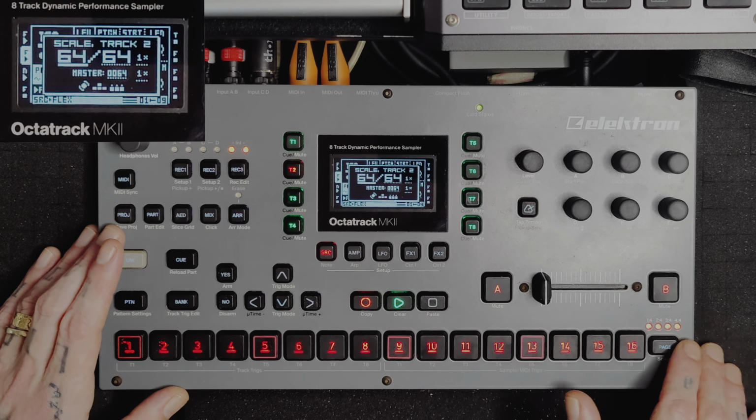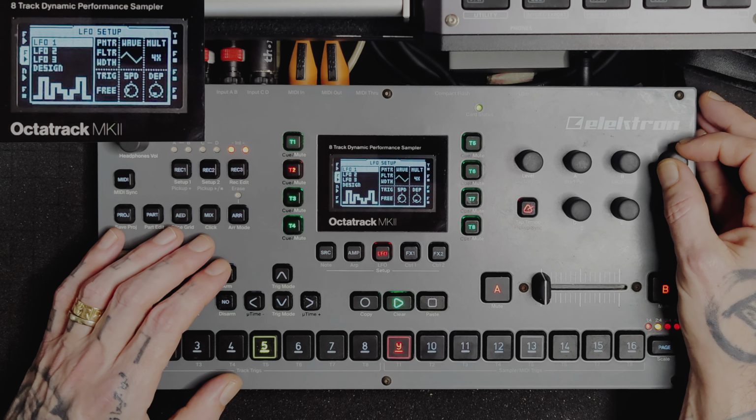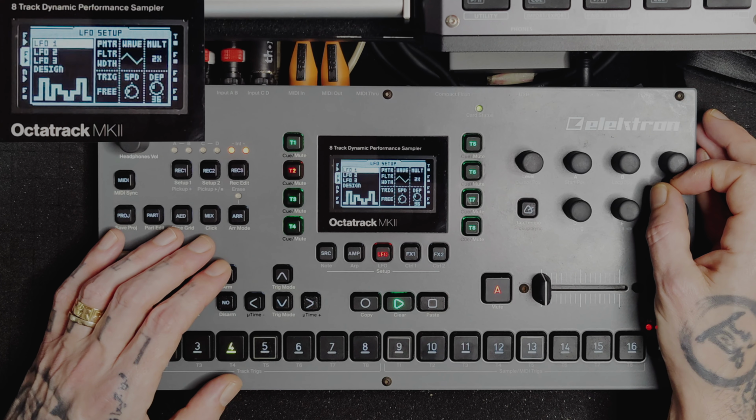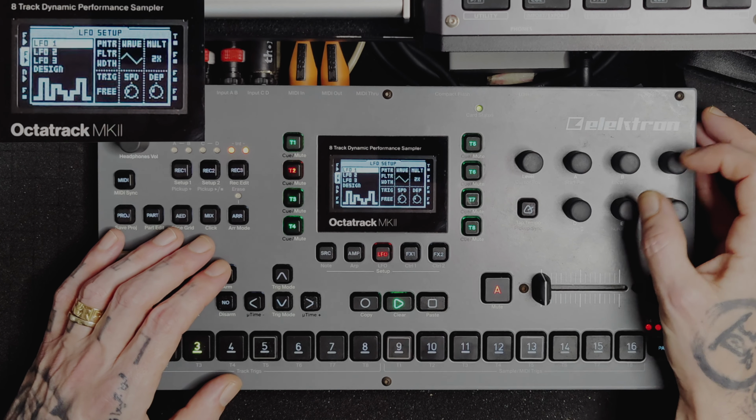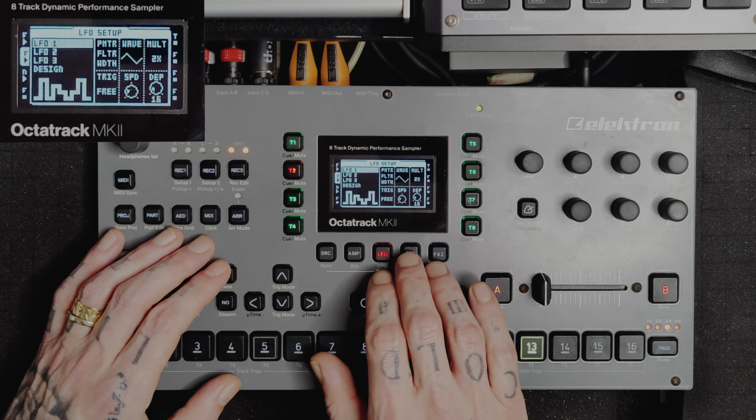Add also here a filter, with an LFO. And also maybe a reverb or delay. Let's try the delay first.